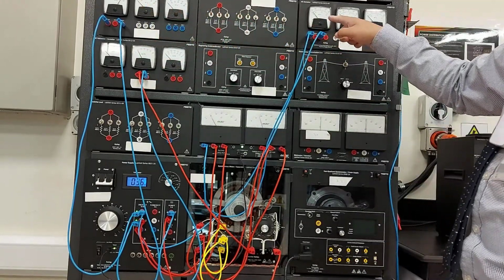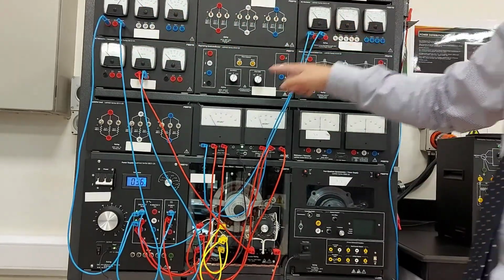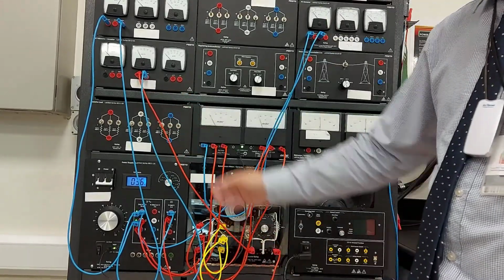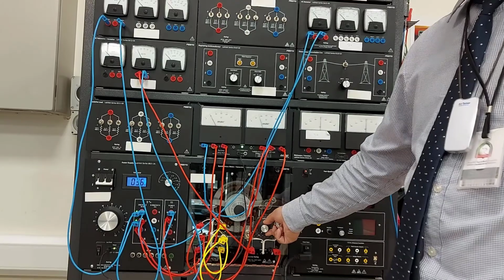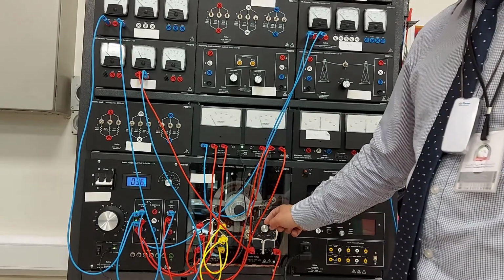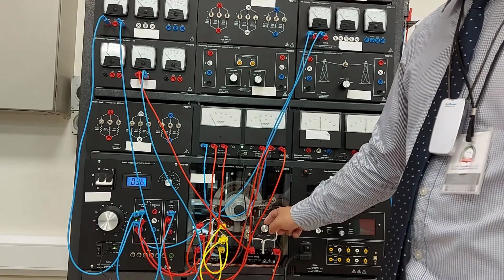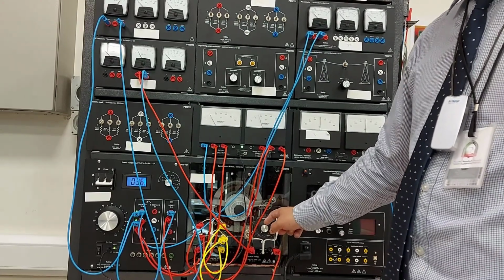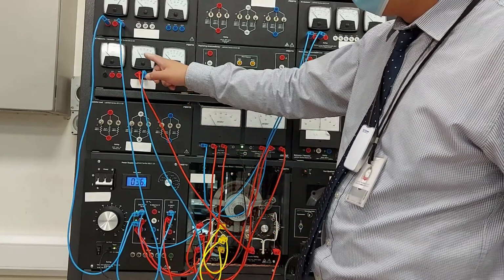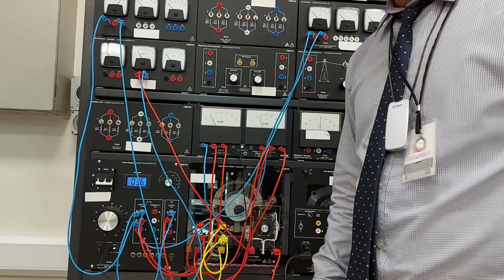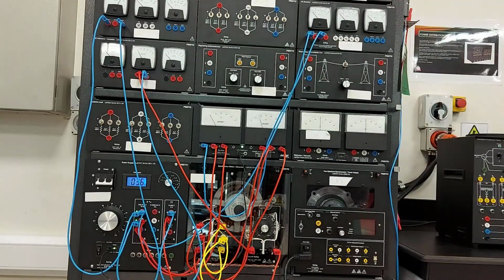This is your current I1, and this is your current I2. Now in I2, increase the exciter, in our case 50, 100, and 150. Only 3 readings, it's okay.